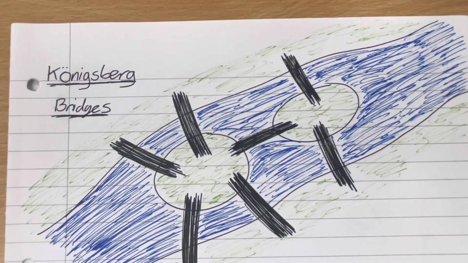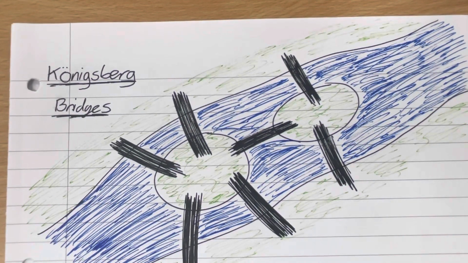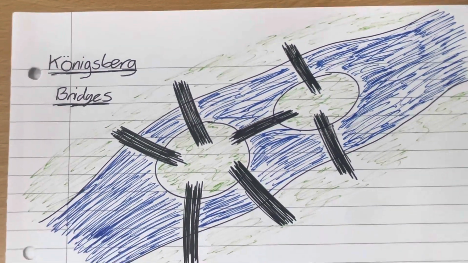You can start wherever you want, on the top, either island, or on the bottom. Are you able to walk across every bridge exactly once? You cannot swim, you cannot fly, you must only get from land to land via the bridges. But you can start wherever you want and finish wherever you want. If you want to pause the video and have a go, see if you can solve that problem.